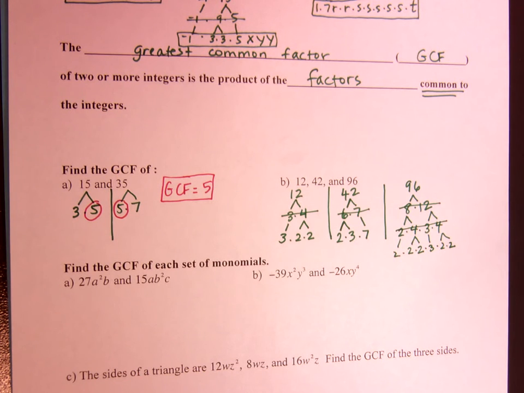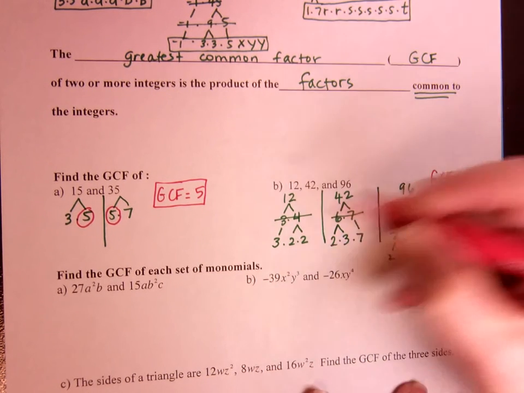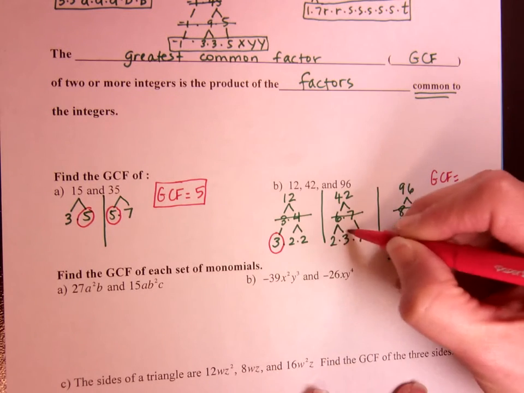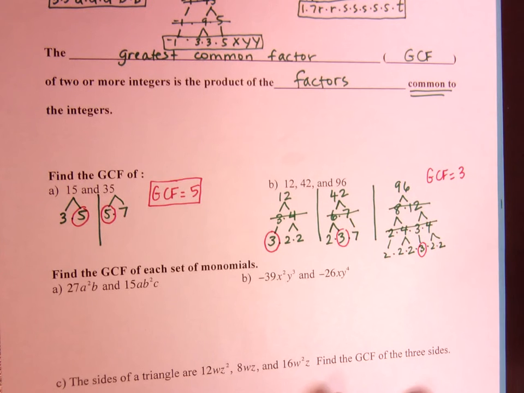Yes. So now we need to go ahead and look at all 3 of them. It has to be in all 3. So do they each have a 3? Yes. So I'm going to circle all 3, and when I finish circling, I'm going to put a 3 in the greatest common factor spot. Do they all have a 2? Yes.